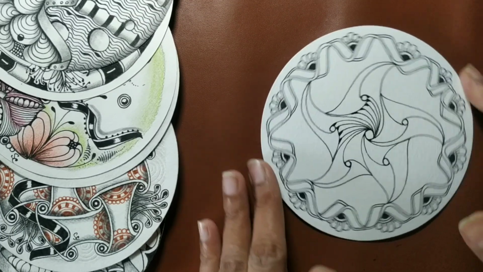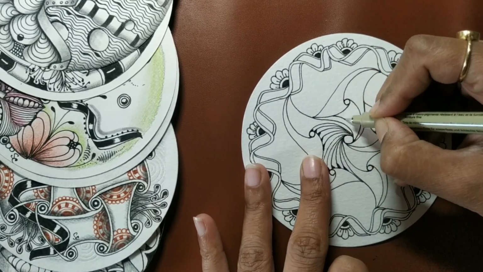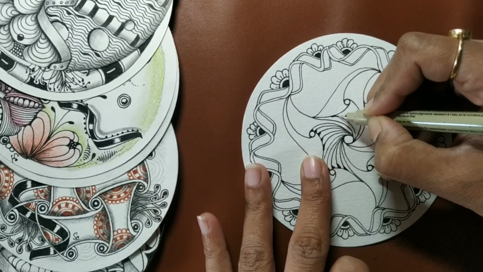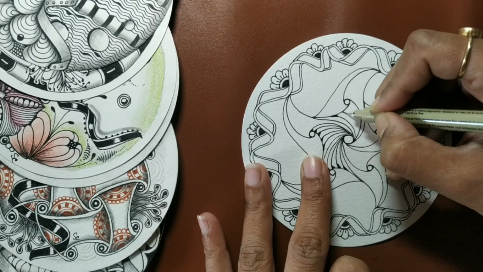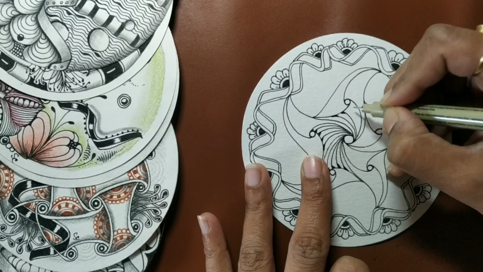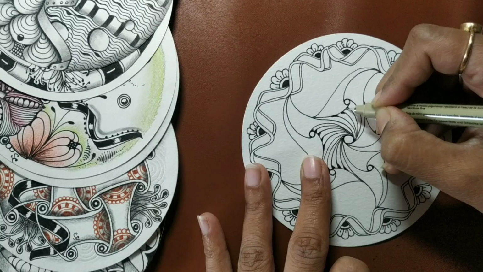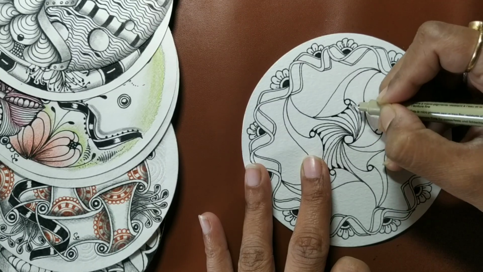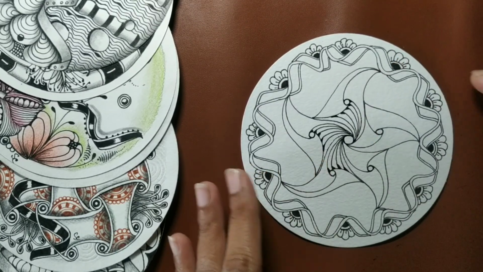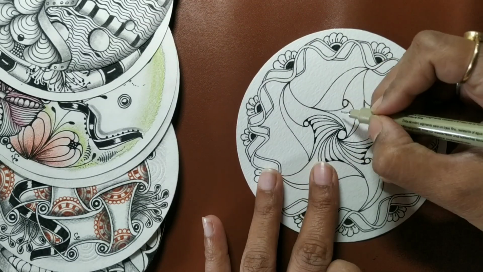Yeah, again rotate. So I'm picking up the same section, one of the sections of the 3 parts created by the wells grid, like this. Again rotate.